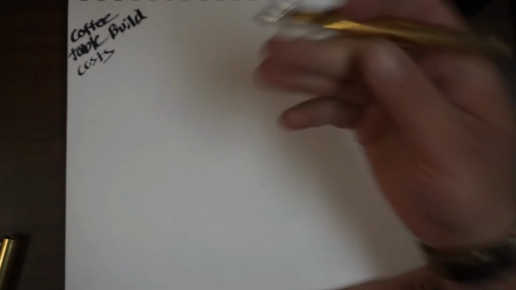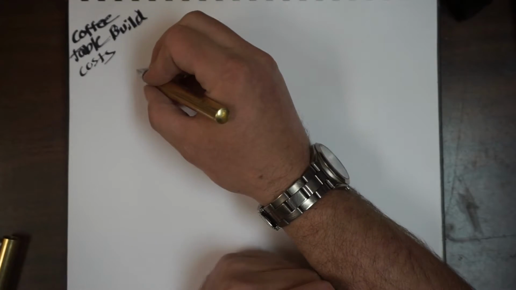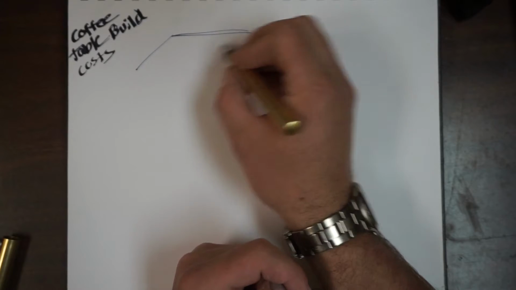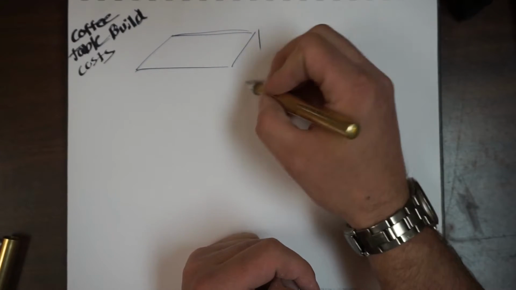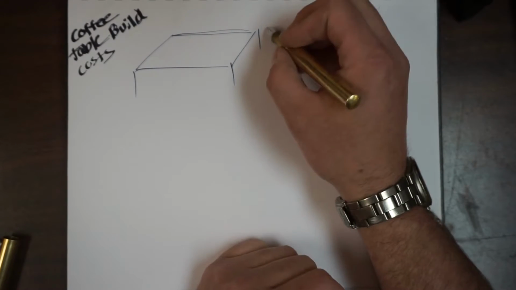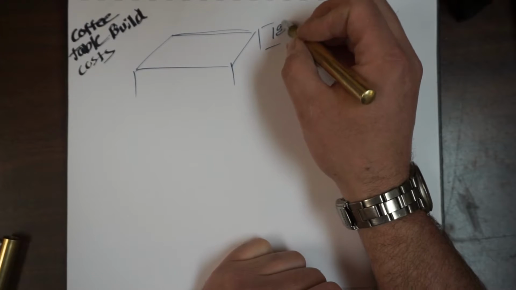Alright, so first off, we need to draw a picture of the thing. This is going to be just a rough picture with some dimensions on it.